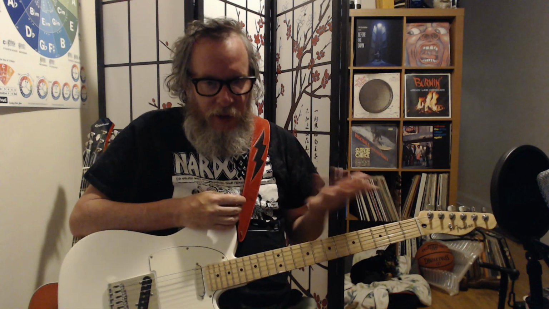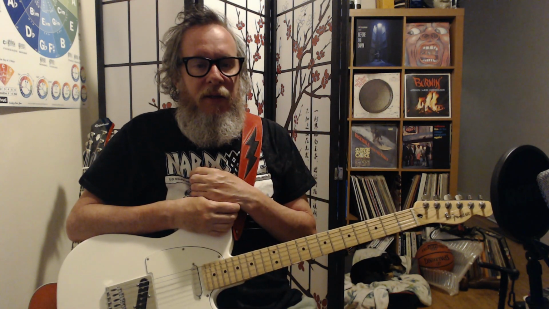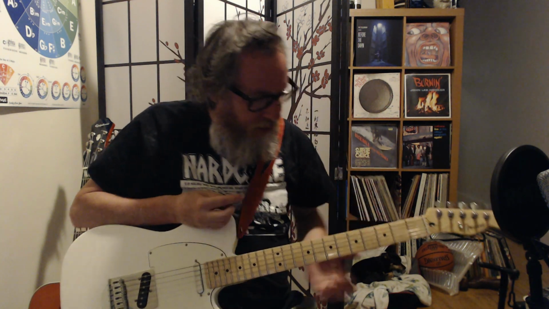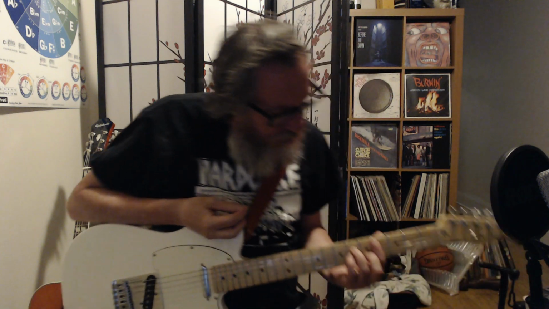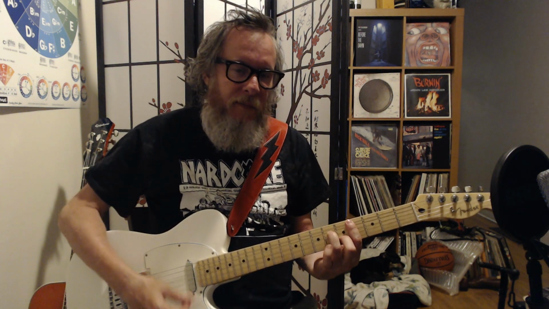But let's look at one. I call this the major C shape starting position. And I was saying in the previous video that you can play the full 5 strings for that major C shape, but you don't have to. Just play the 4.